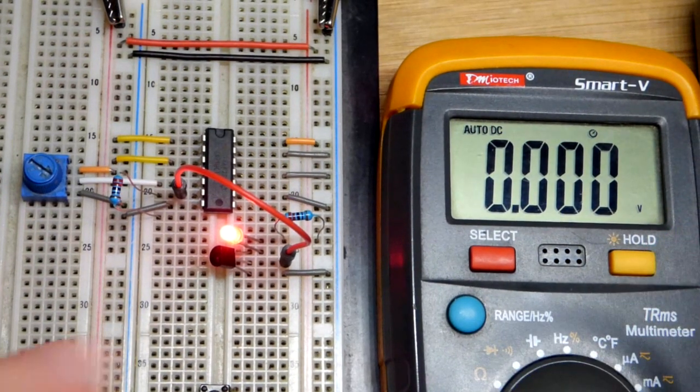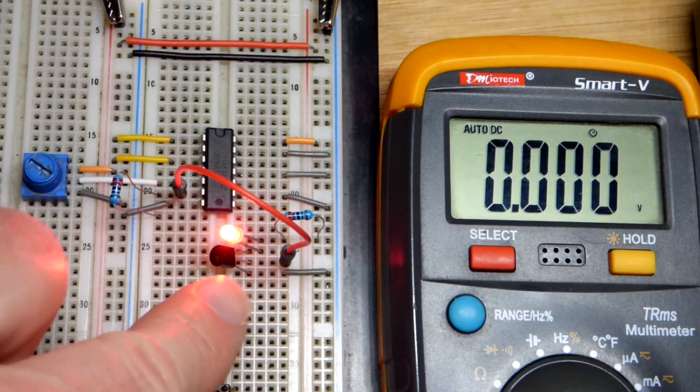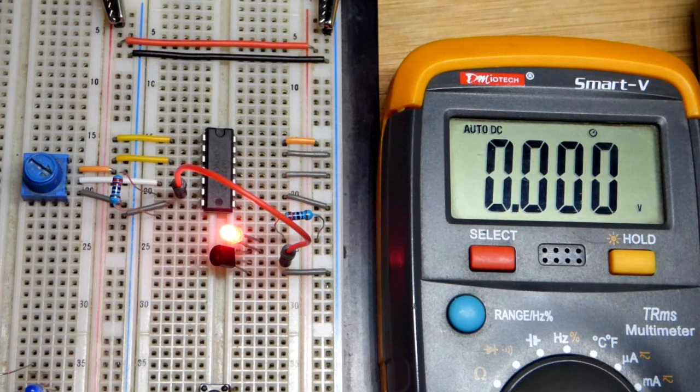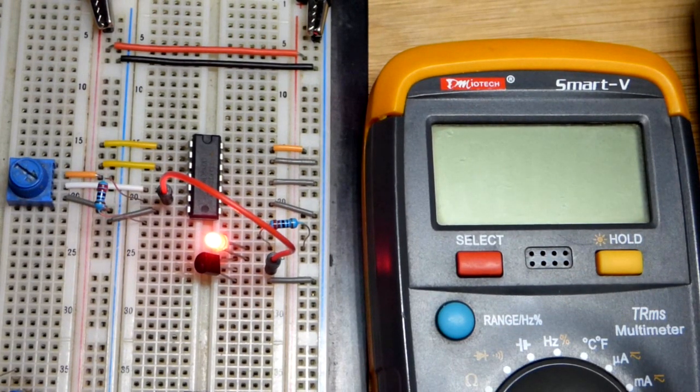Always something's going to leak through just a tiny bit. You never get perfectly no conduction, but you get very, very close. It's, for all intents and purposes, no conduction. So that was the main point of this video.